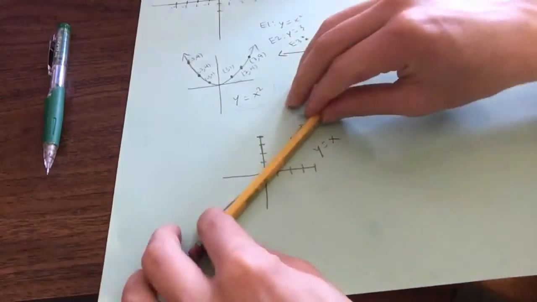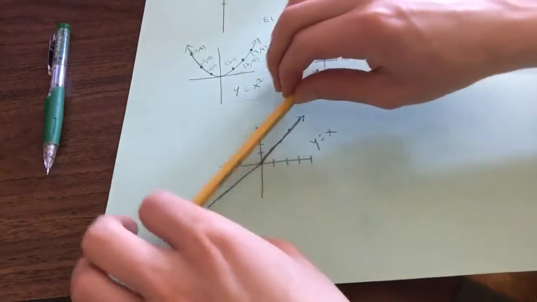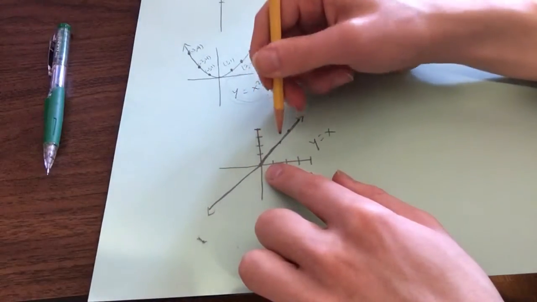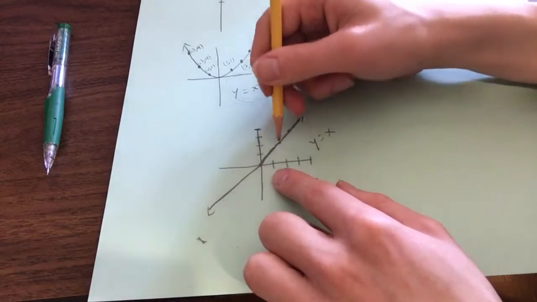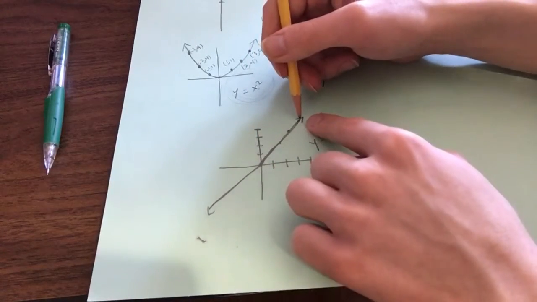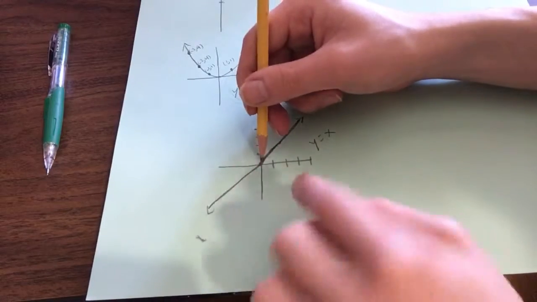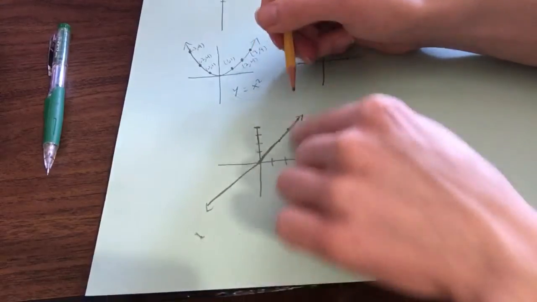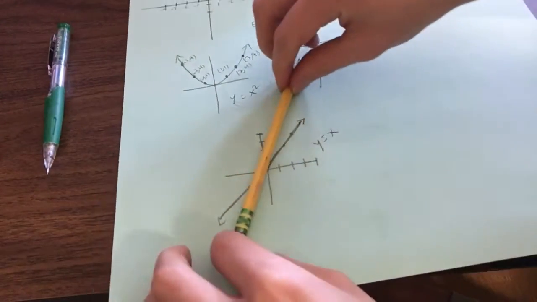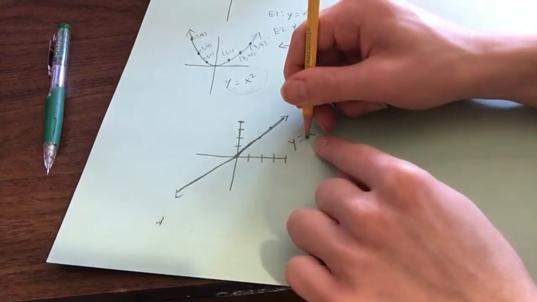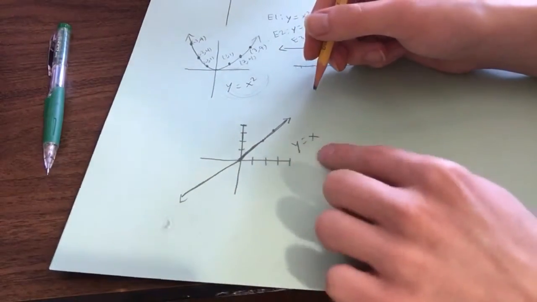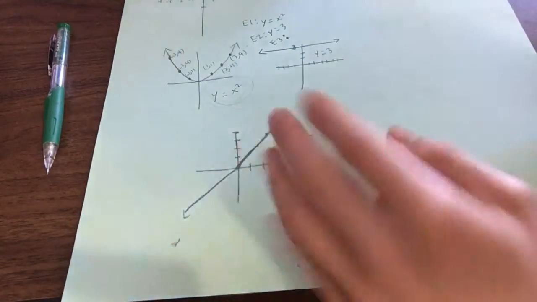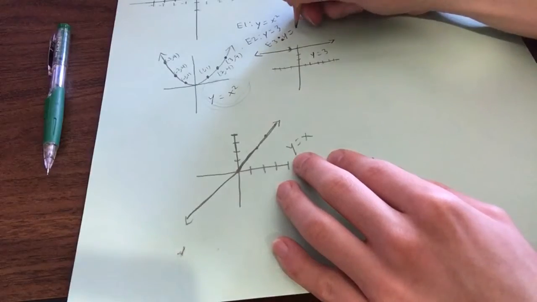If this line was moved up or this way, or it was a different slant that didn't go exactly a 1-to-1 ratio the whole way through, like 1, 1, 2, 2, 3, 3, 4, 4. If it was going up double that speed, like 1, 2, 2, 4, 3, 6, a different slant, a different angle, then this would be like y equals 2x or something. It would be different, is what I'm trying to get at. But anyways, that's how I know equation 3 is y equals x.